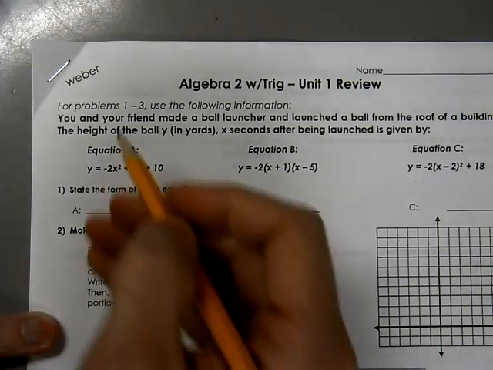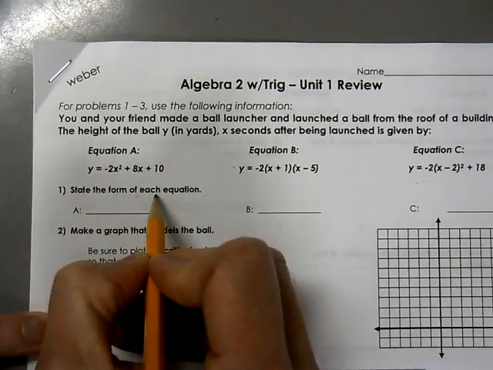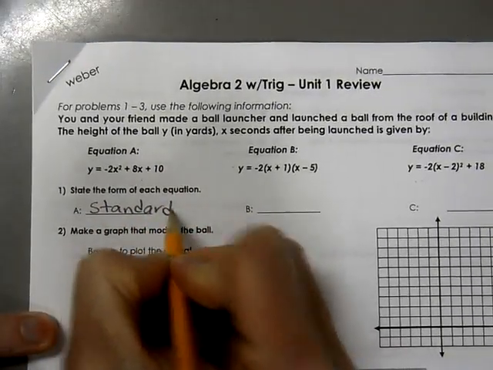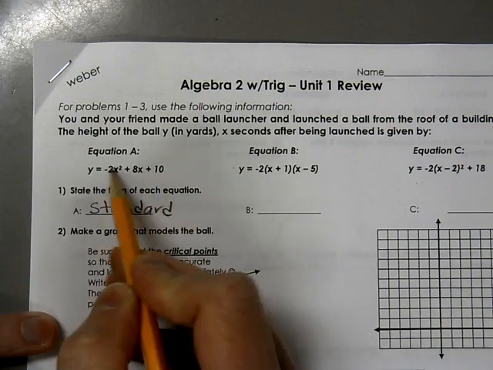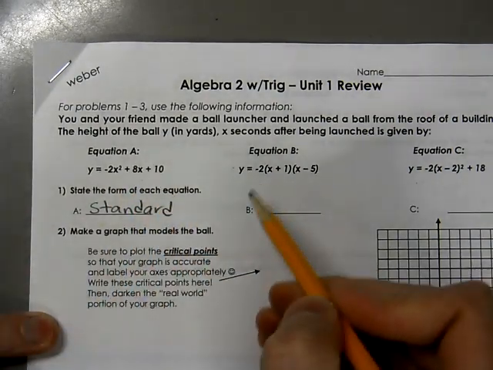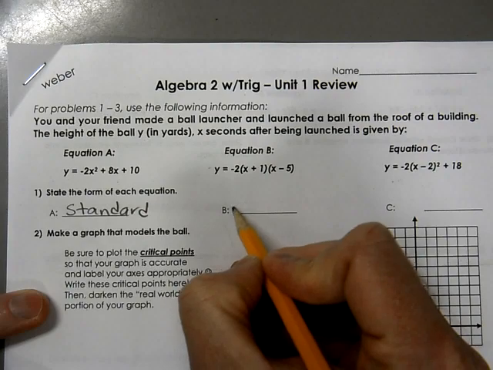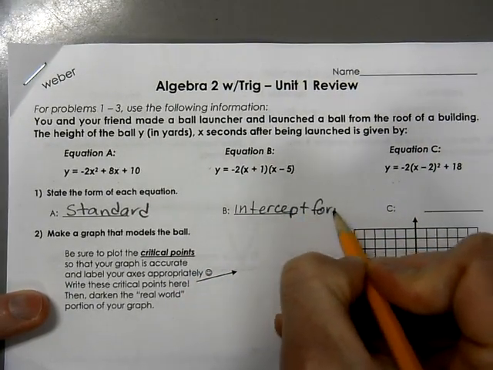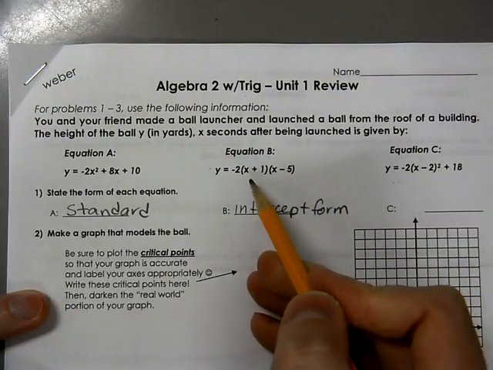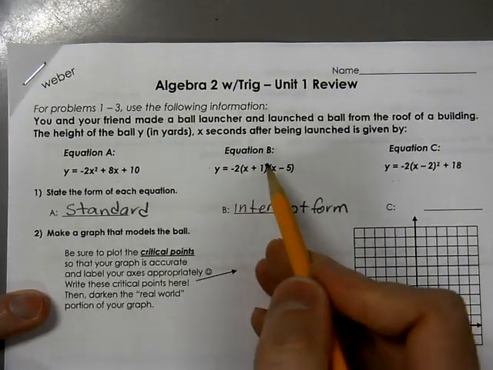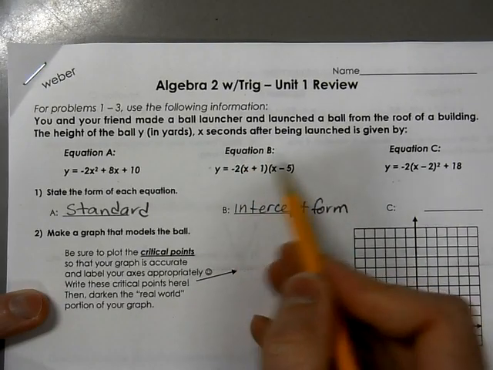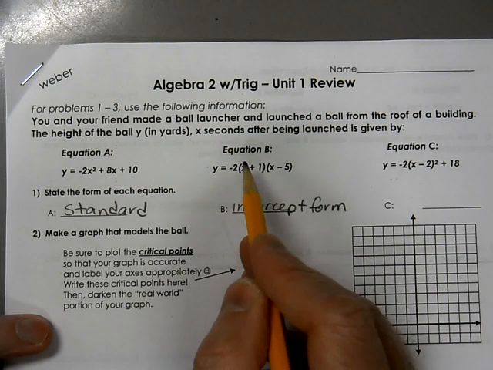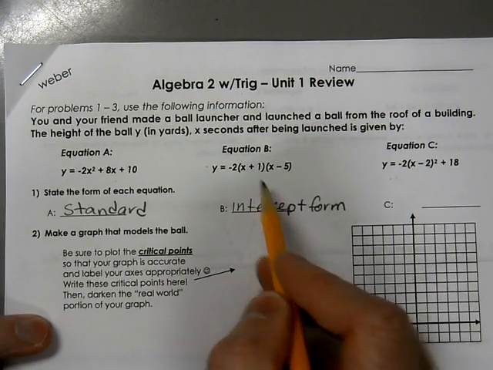This is standard form. So A is standard form. We know that because it's x squared, has an A value, a B value, and a C value. Over here, this is intercept form. We know that because we have two sets of parentheses, or sometimes it's not written with two sets. It would be x parenthesis x minus 5. There's only one set, but you're going to have two separate values.